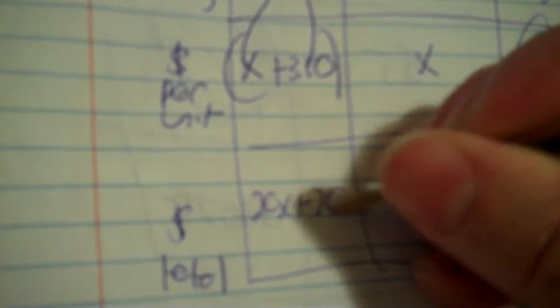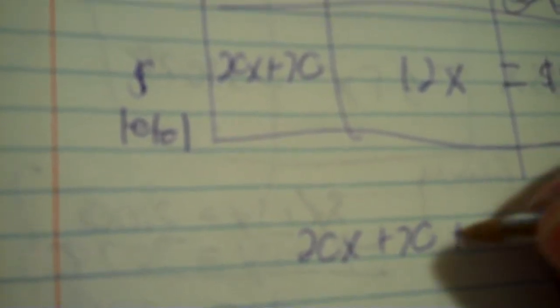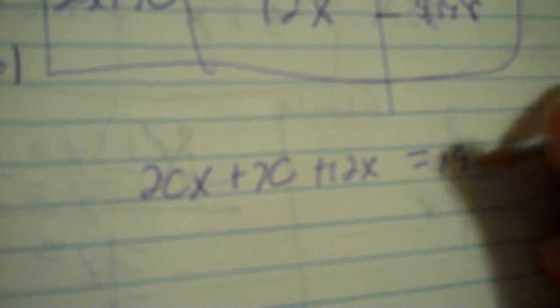So it's going to be 12X. And here I'm applying the distributive property, 20 times X and 20 times 3.50. It's going to be 20X plus 70. So 20X plus 70 plus 12X equals 198. So I combine my X's, so that's 32X plus 70 equals 198.